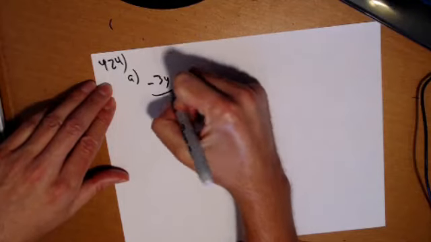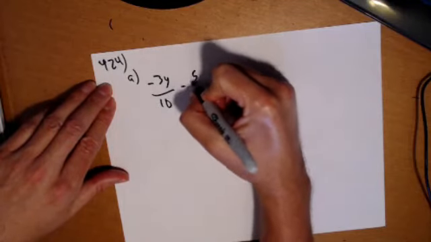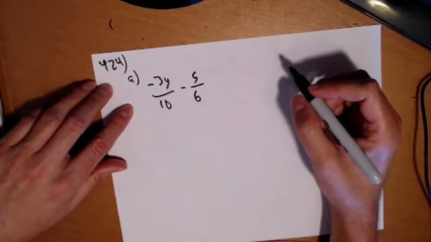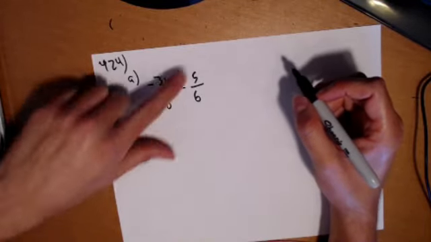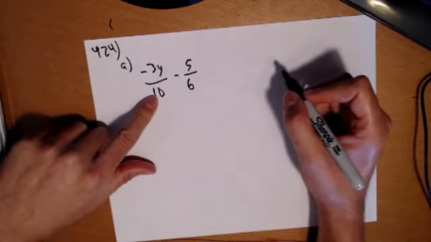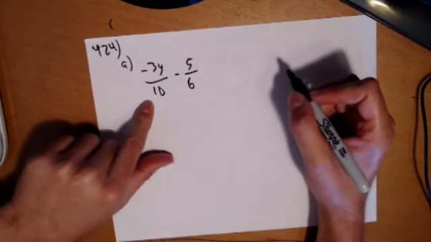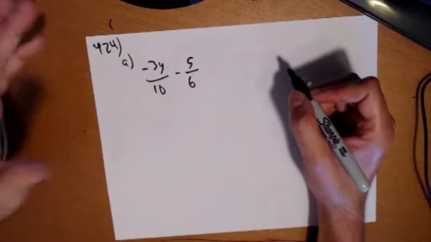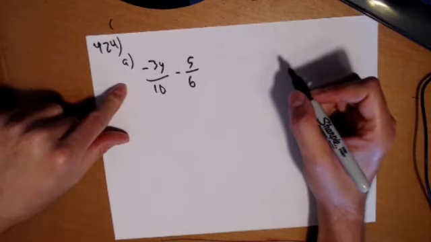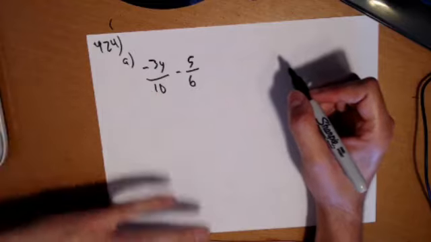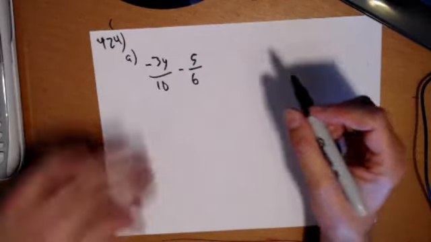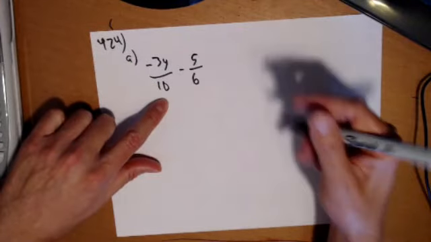Negative 3y over 10 minus 5 over 6. Okay, so again, we need a common denominator. Does anything reduce? No. Common denominator between a 10 and a 6? What number do 10 and 6 both go into? 60. True, that works. Is there anything smaller? 30. Aha. So with practice, if the numbers are small enough, you can eyeball it. If the numbers are ugly, then you've got to do what we did in 422.